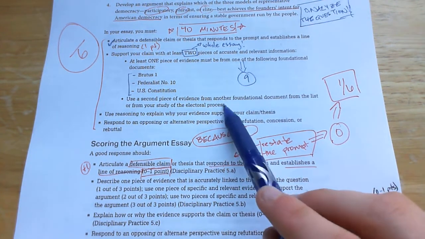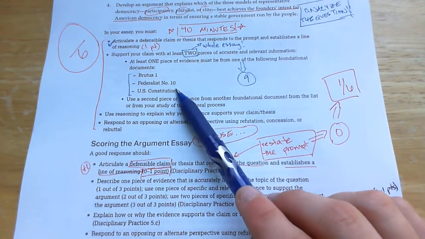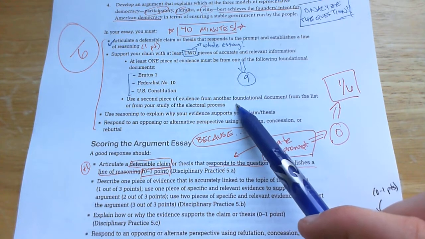Actually, let's talk about the second piece of evidence. So then what they're going to do is they're going to tell you, all right, 1 piece of evidence has to be from a foundational document. And then they're going to say your second piece of evidence has to come from either one of the following.